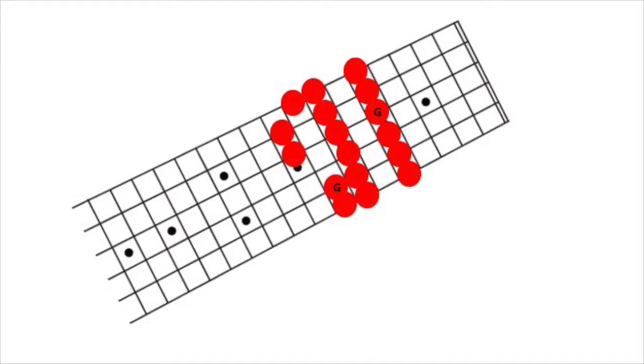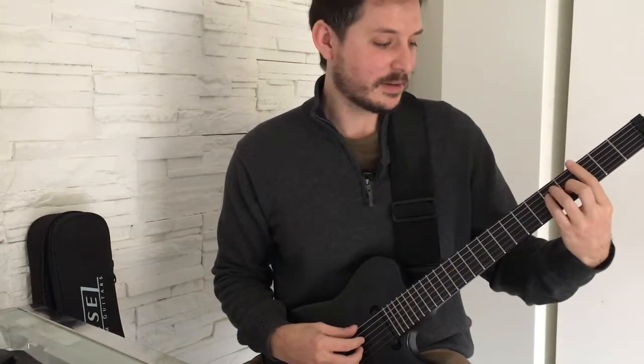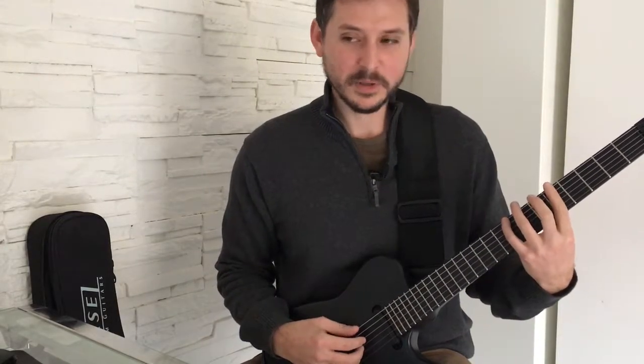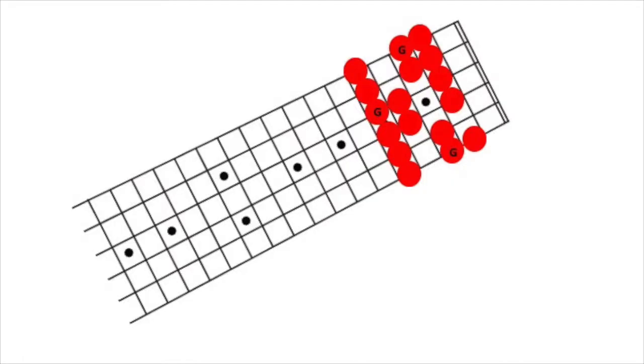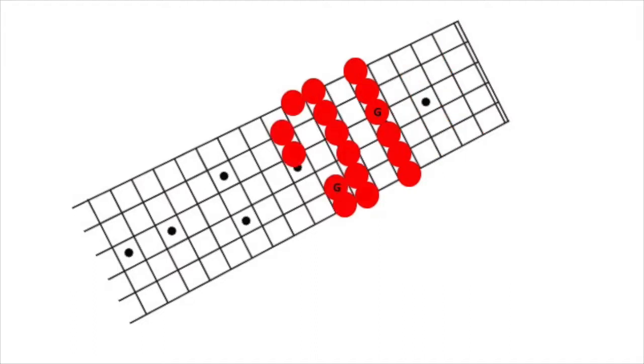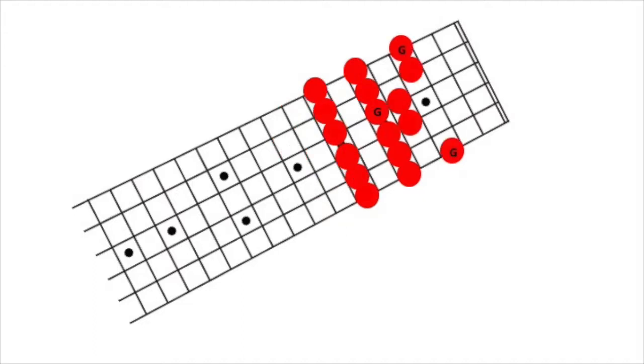Now, your hand is kind of making not a big jump, but it's moving quite a bit. If you want to stretch and get both of these shapes into one, you can do it. It's very doable, and it looks something like this.